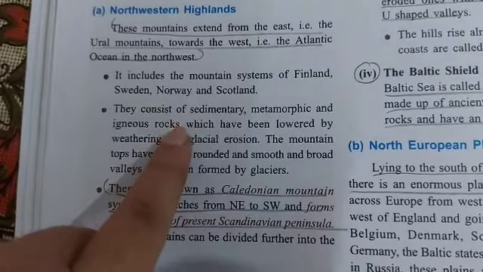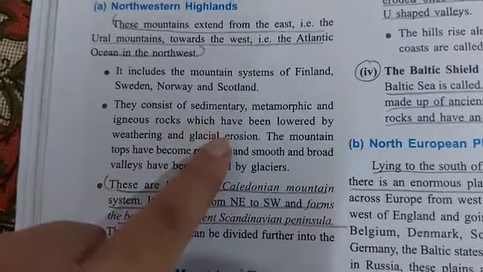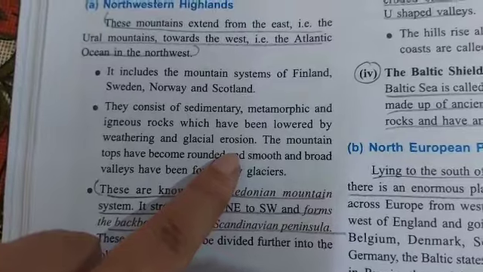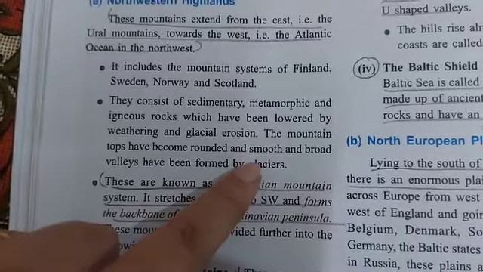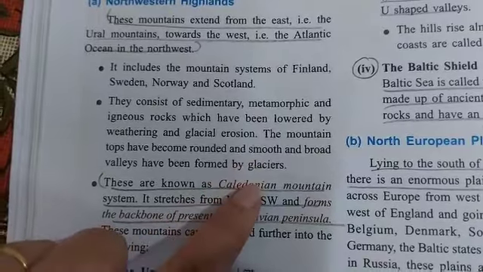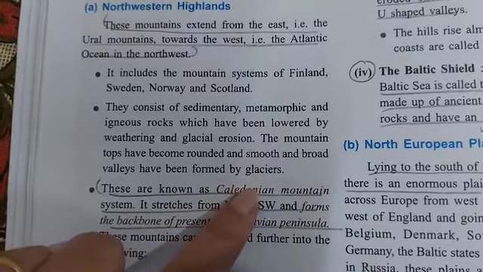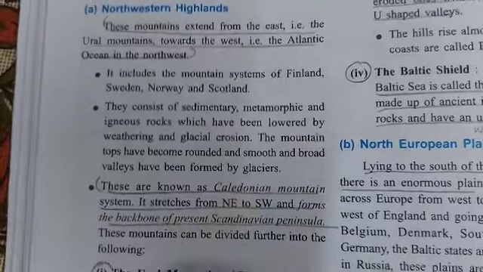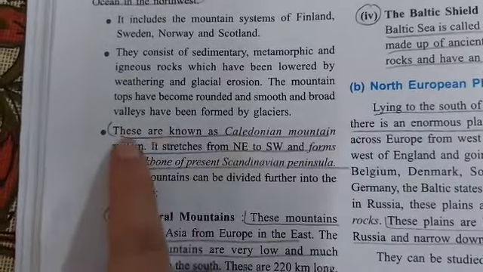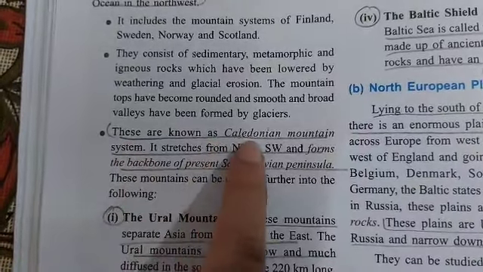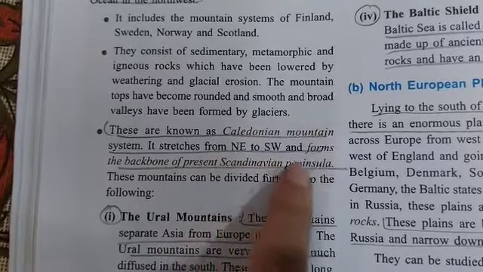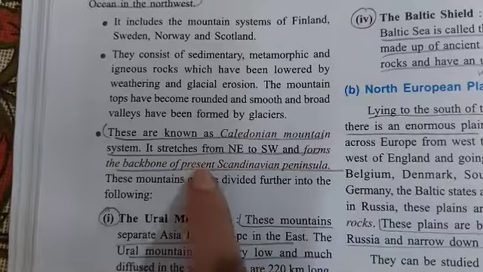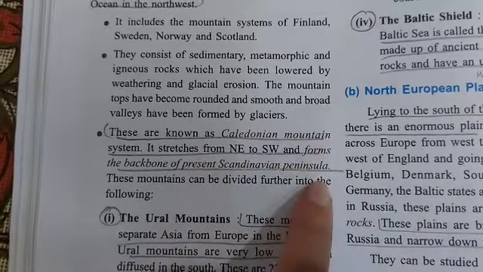They consist of sedimentary, metamorphic and igneous rocks which have been lowered by weathering and glacial erosion. The mountain tops have become rounded and smooth, and broad valleys have been formed by glaciers. Now what you need to underline is the next line. These are known as the Caledonian Mountain System. It stretches from northeast to southwest and forms the backbone of the present Scandinavian peninsula.